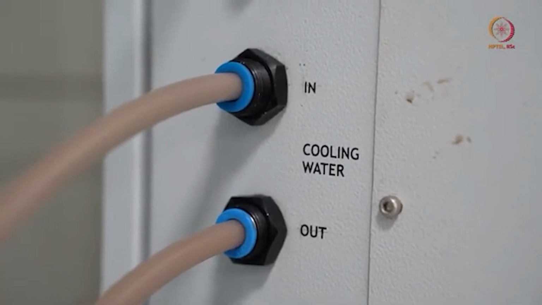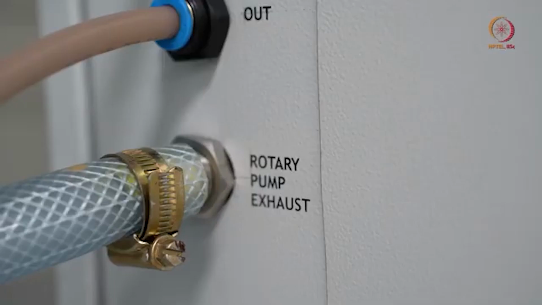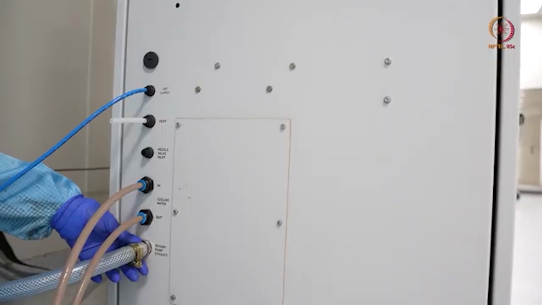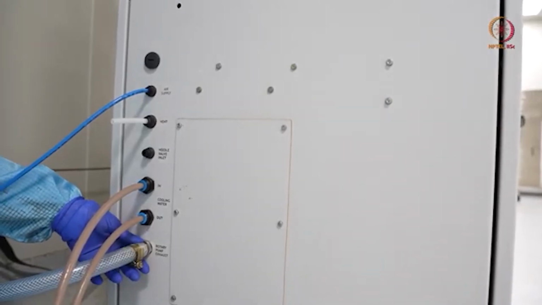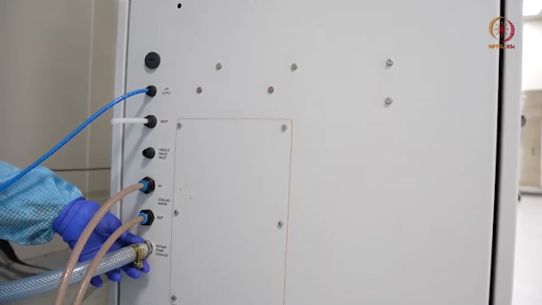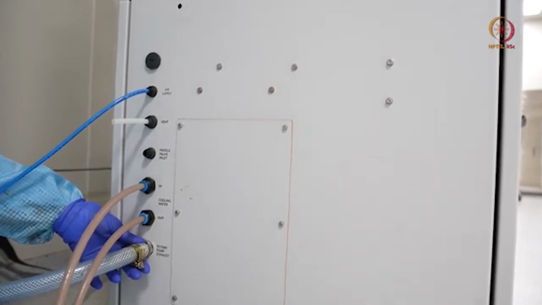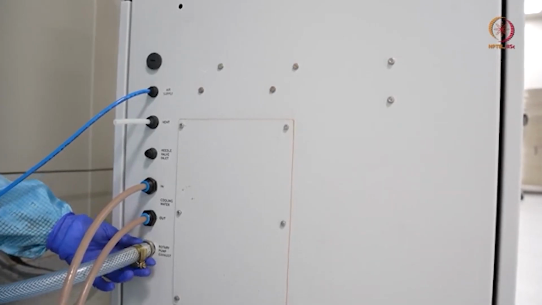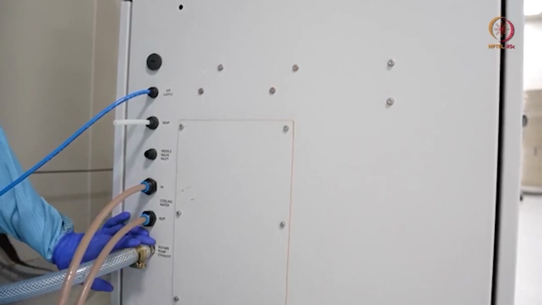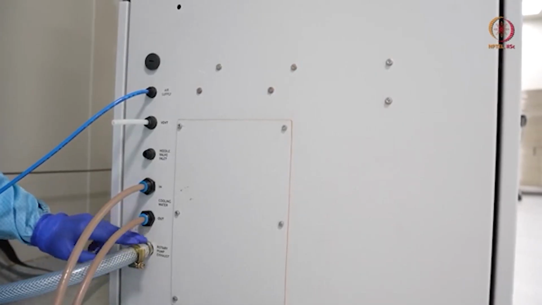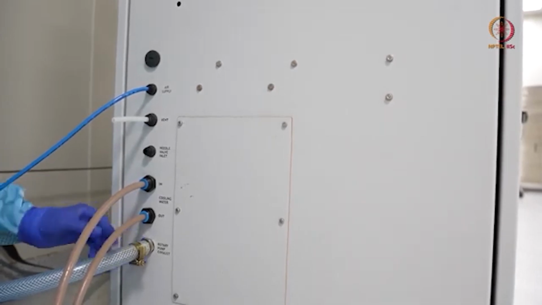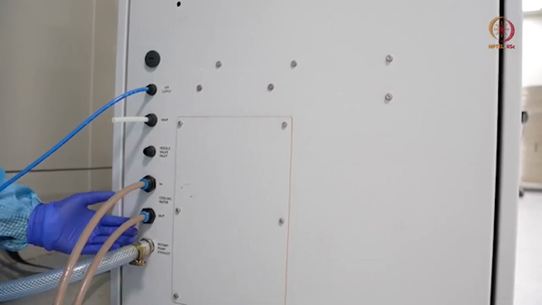And here you can see that this is the rotary pump exhaust. There are two types of pumps available. In any deposition system, the first one is used for taking the pressure from atmospheric pressure to some 10 to the power minus 3 or minus 4 millibar pressure. So the rotary pump does that job. And then there are high vacuum pumps, which may be a diffusion pump or a turbomolecular pump. Those are used for reaching high vacuum.